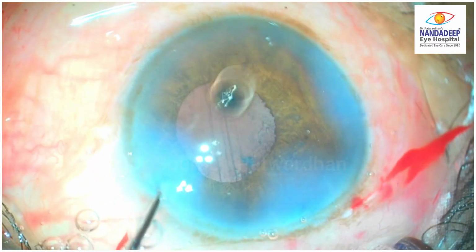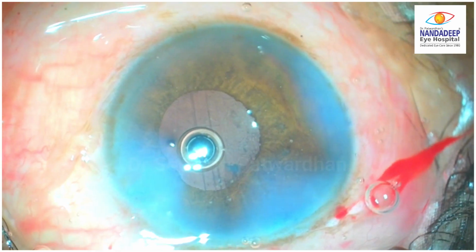So in this way we could manage the situation and could complete the IOL insertion in the same sitting.